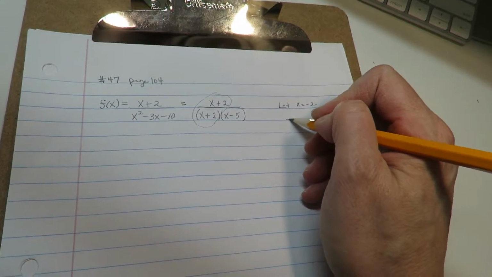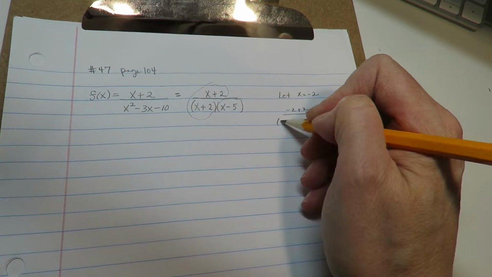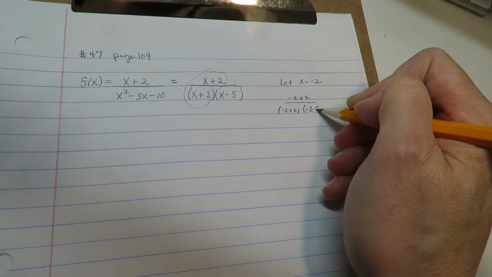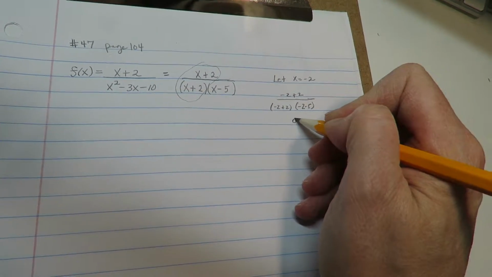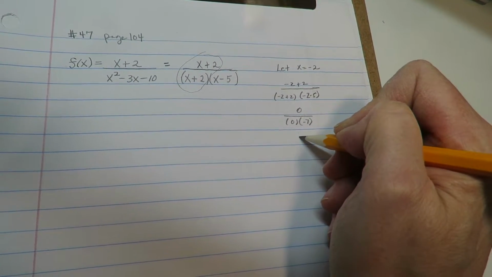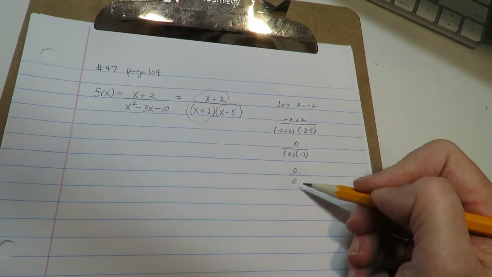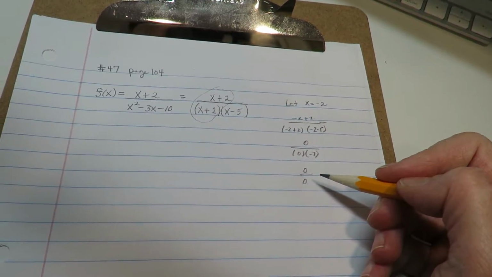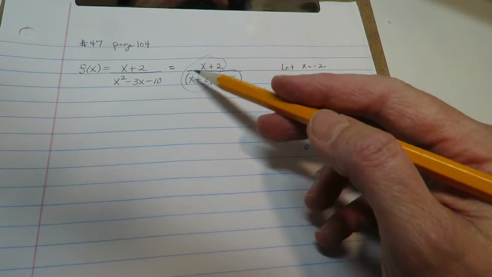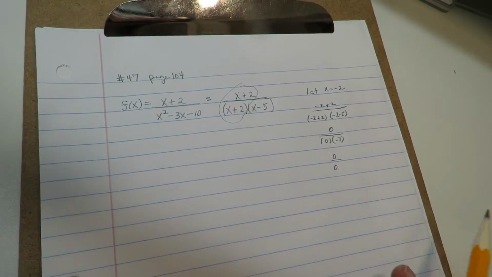If you plug in negative 2, 0 times anything is 0. So you're going to get 0 over 0, which is the indeterminate form. So the indeterminate form for this means that you have a hole.